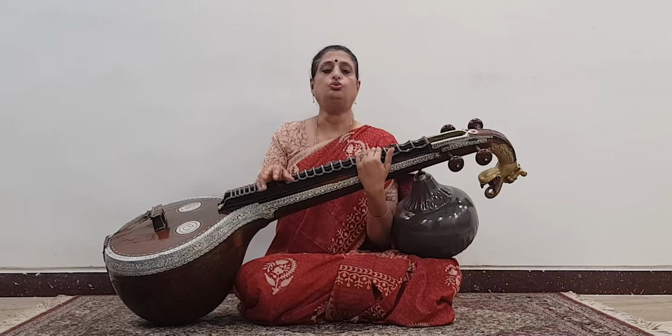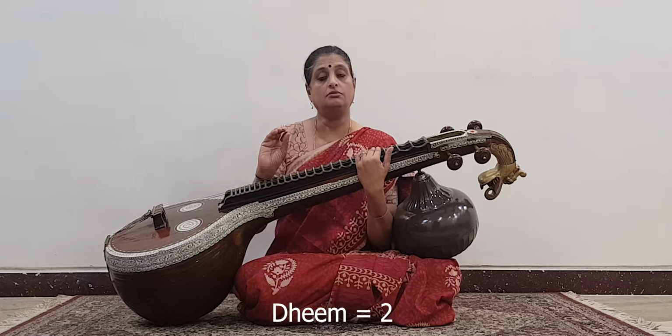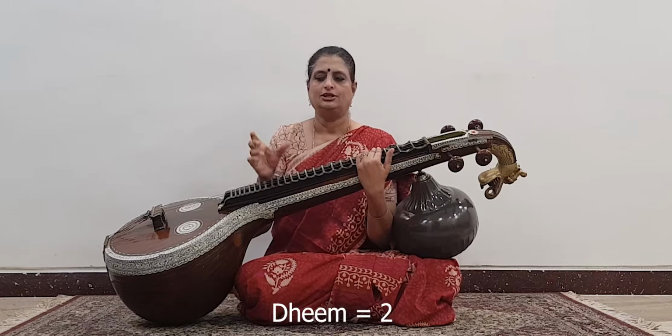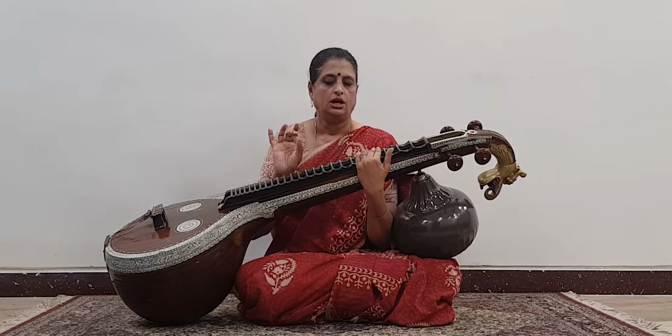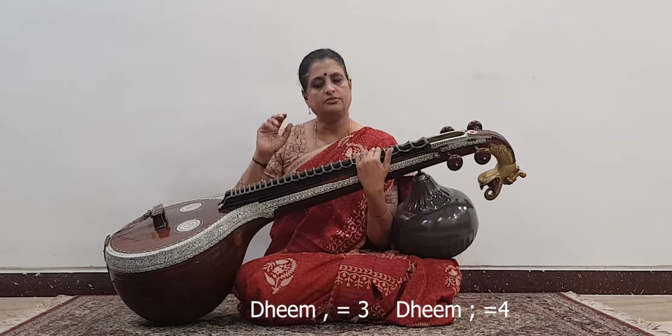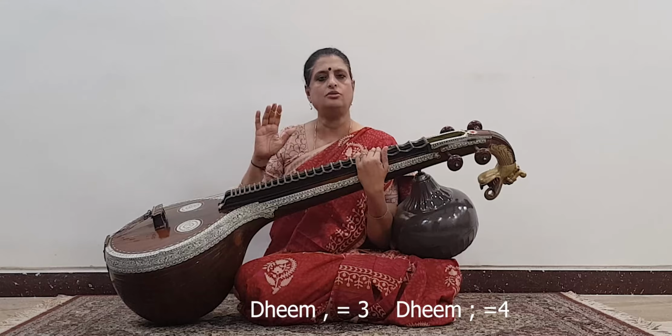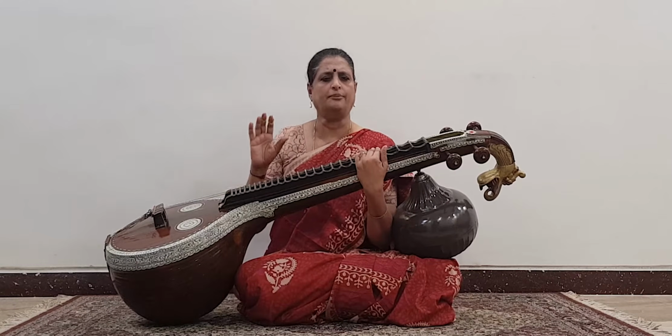Now for 2, if you want to denote a pause, deen, tom, those syllables can be used to denote 2 matra pauses. They can also be extended to 3 matras, deen, 3, deen, 4, tom, 6 matras. They can be extended for any number of pauses.